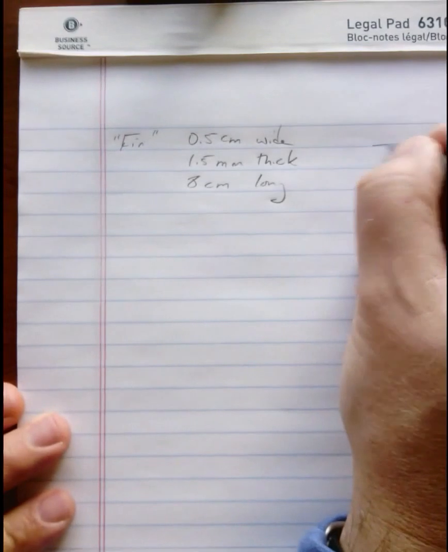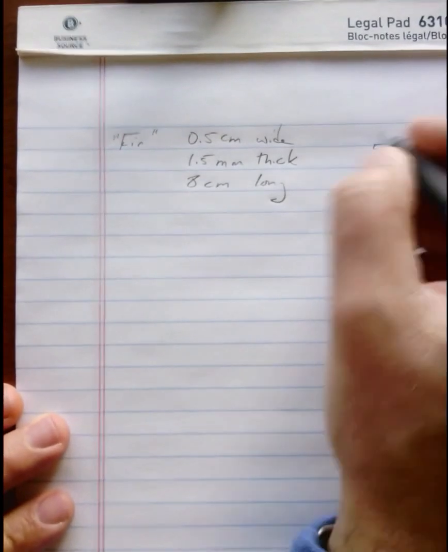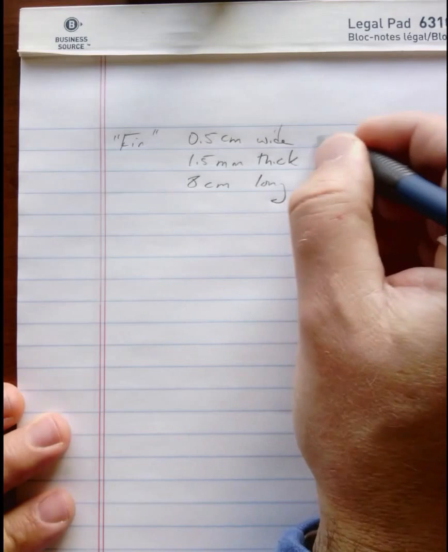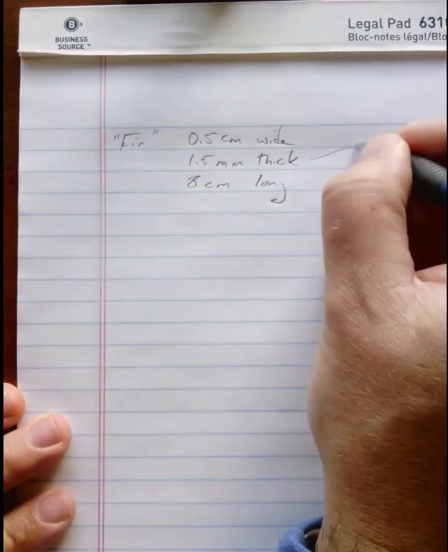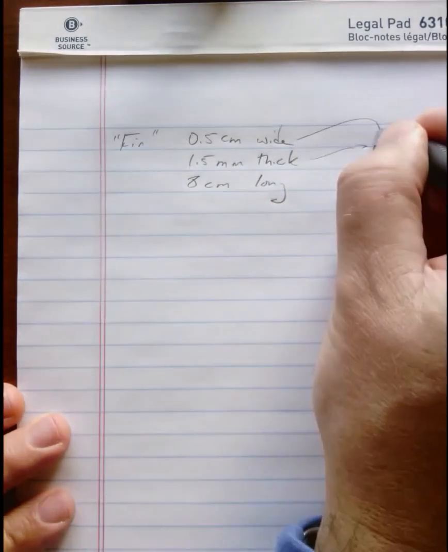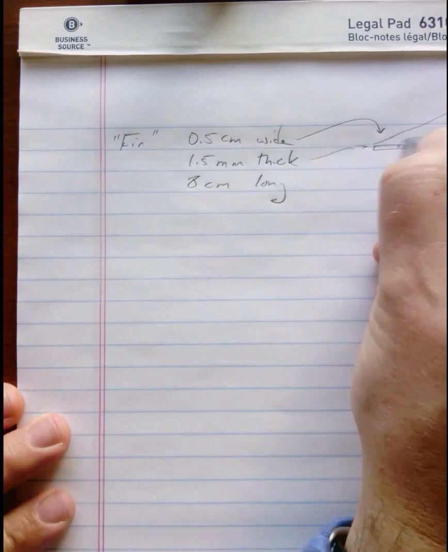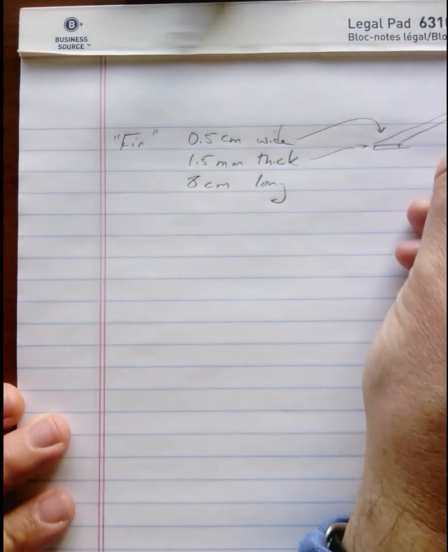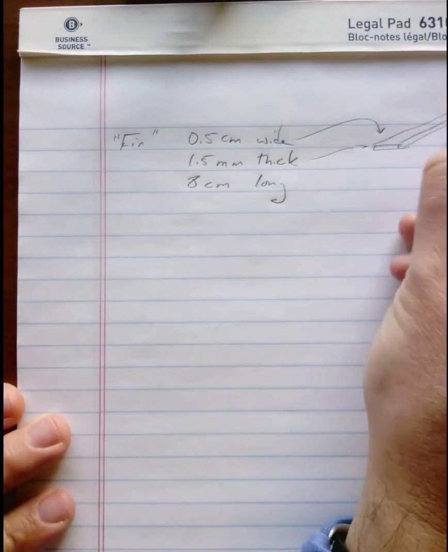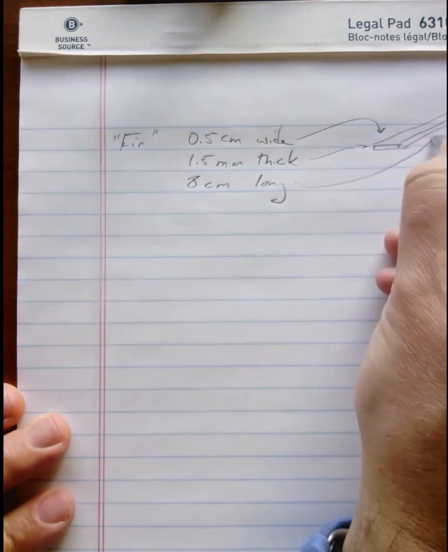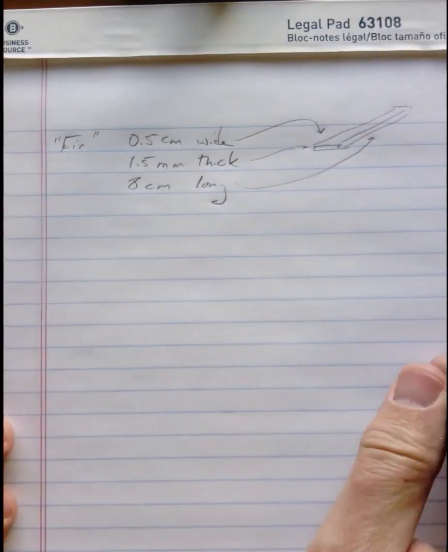So in other words, this is this dimension here, this dimension here, and like this. Hope that makes sense.